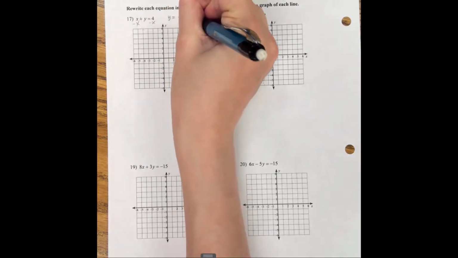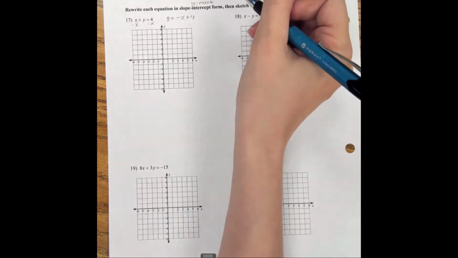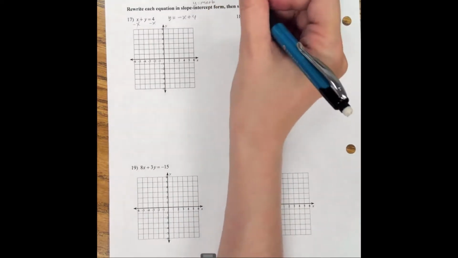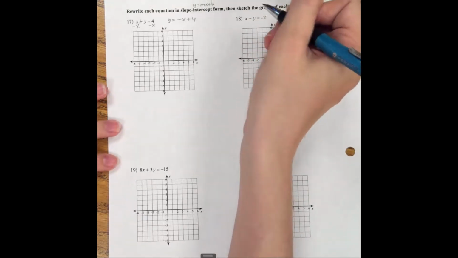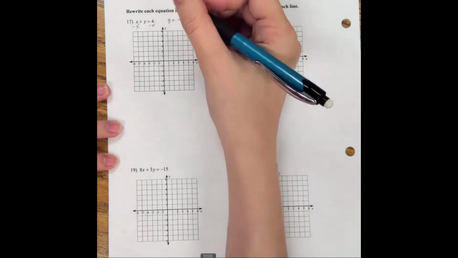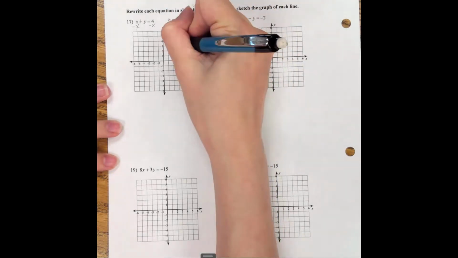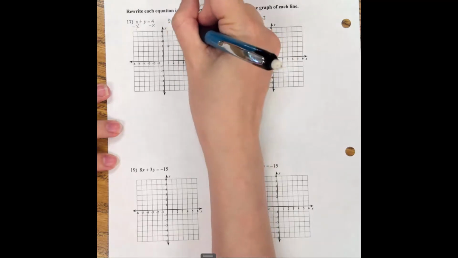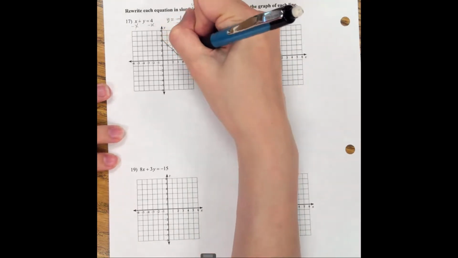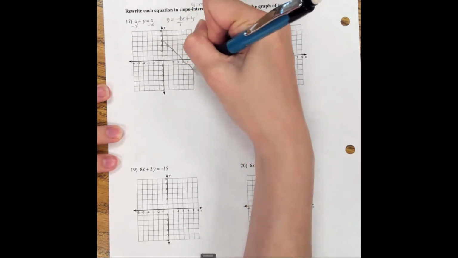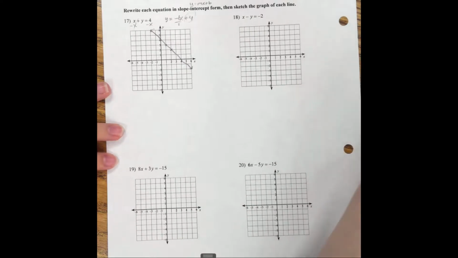And then we look at it and decide if we also need to divide by what's in front of y. Because, for instance, here, there's nothing in front of y, so we're good. But on the rest of the problems, there will be something in front of y that we have to divide by. I'm going to start with my y-intercept, and then I'm going to go down 1 and right 1 because this is negative 1 over 1. And so I graphed my line right here. And we're just going to do that 3 more times.